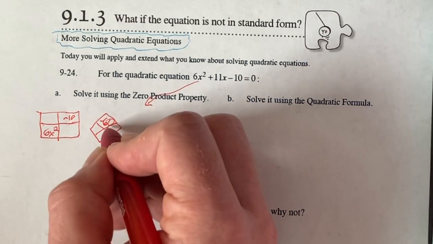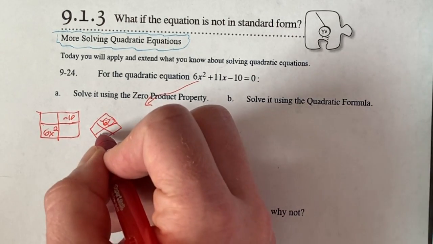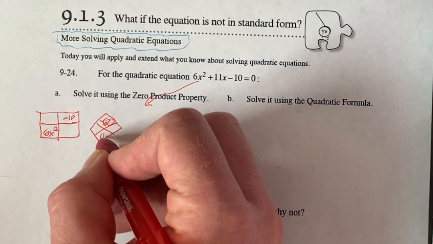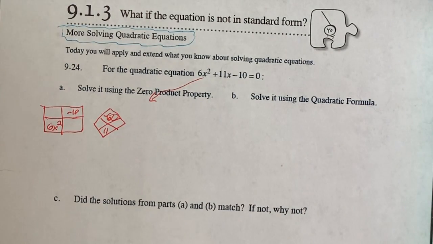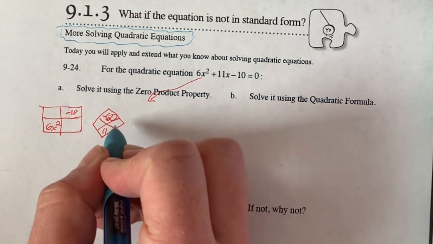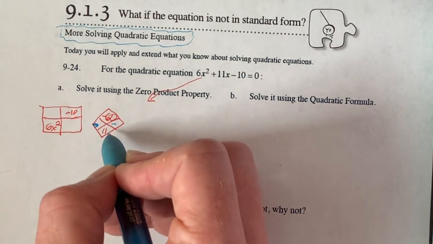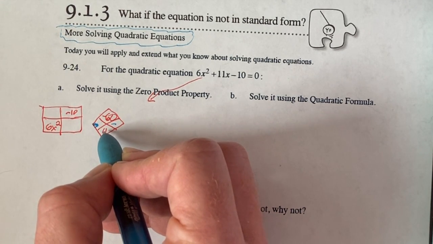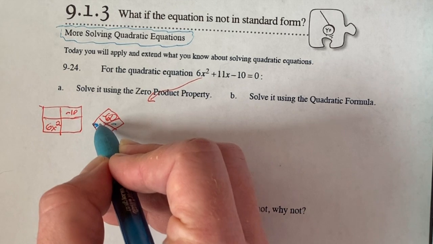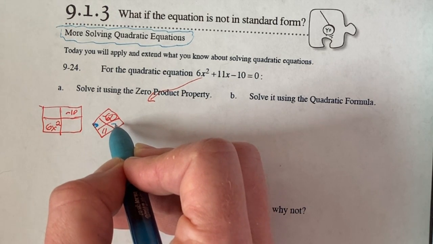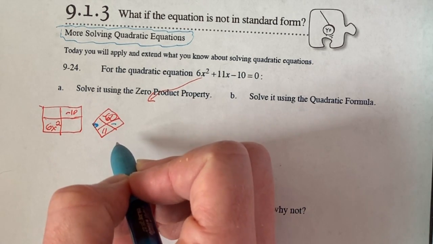So 6 times negative 10 is negative 60. Our b value is 11. Now we're going to have to figure out what adds to 11 and multiplies to negative 60. I'll have one negative value because the product is going to be negative and the sum is going to be positive. So the larger of the two is going to be positive and the smaller of the two is going to be negative in terms of the factors of this.